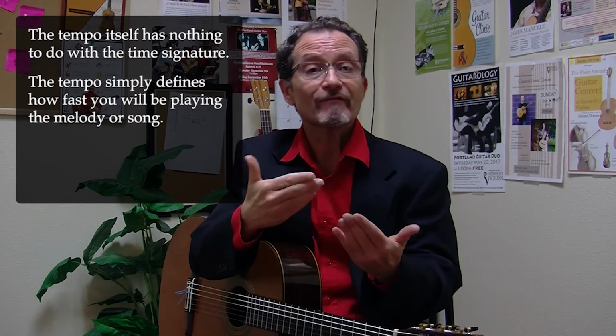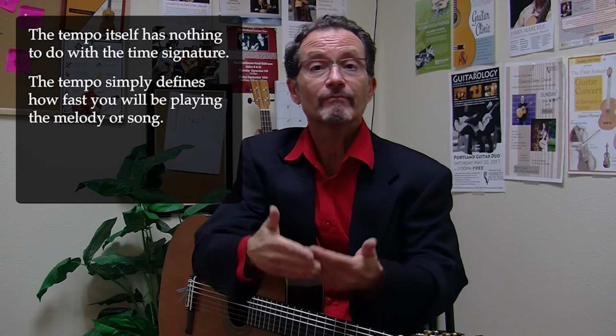Now, the tempo itself has nothing to do with the time signature. The tempo simply defines how fast or how slowly you'll be playing the melody or the song. So the player will be the one who indicates the tempo markings. So again, before we start to learn the first 3 notes, time signature: the top number tells you how many beats, the bottom number tells you what type of note is receiving the beat. Note values: whole note 4 beats, half note 2 beats, quarter note 1 beat.